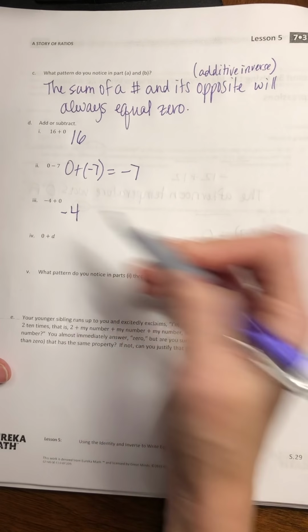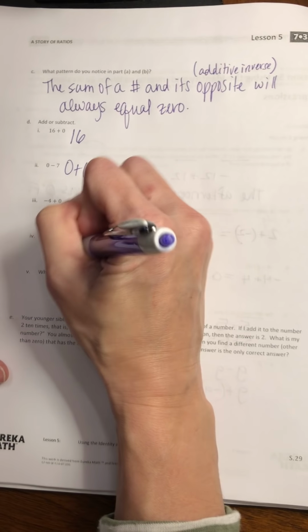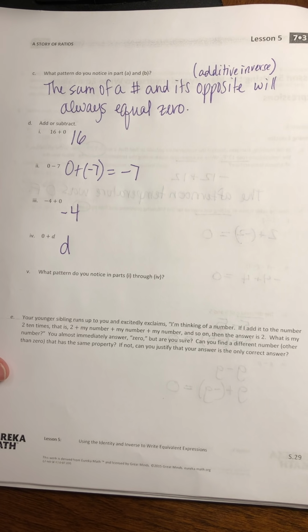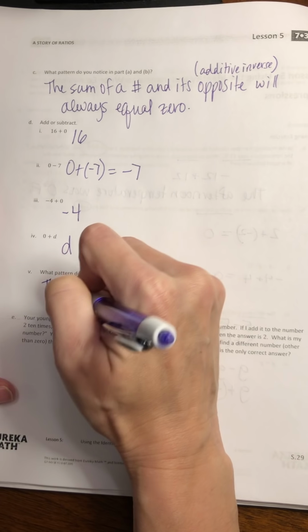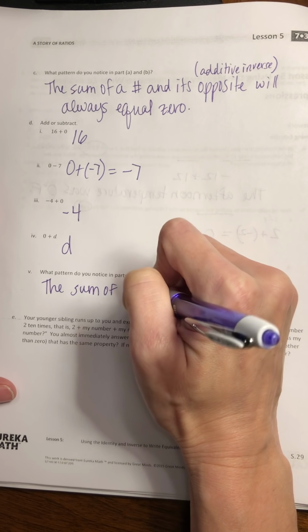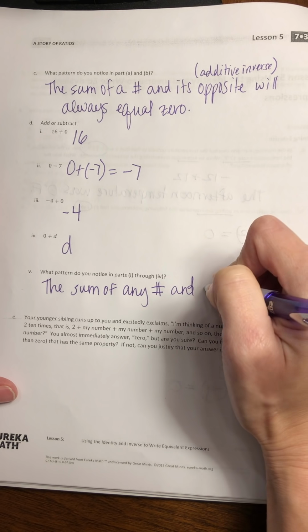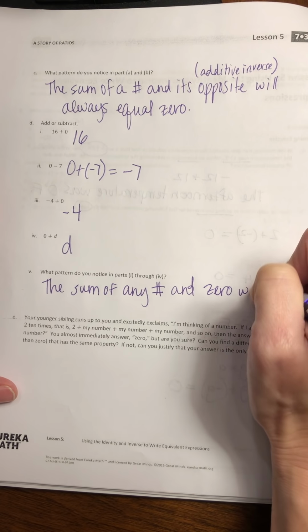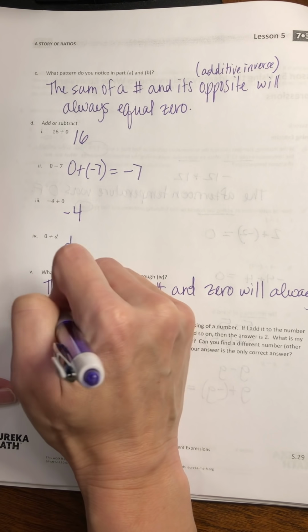Well, what about if we have a variable in there? 0 plus d will always equal whatever the value of d is. So what patterns did you notice here? Yeah, the sum of any number and 0 will always equal that number.